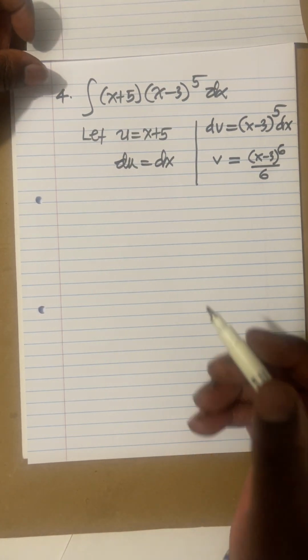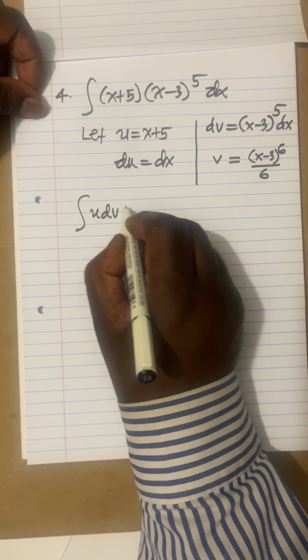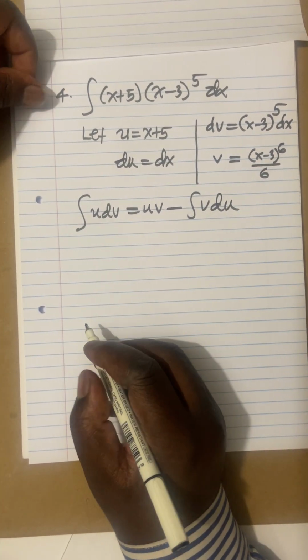Right, but let's carry on for now. So you're going to say in the formula now, u dv is equal to uv minus v du. That's the integration by parts formula.